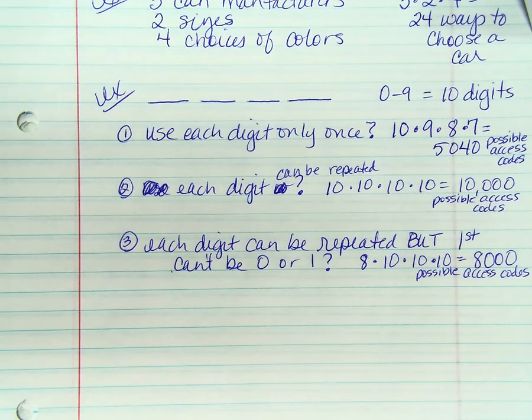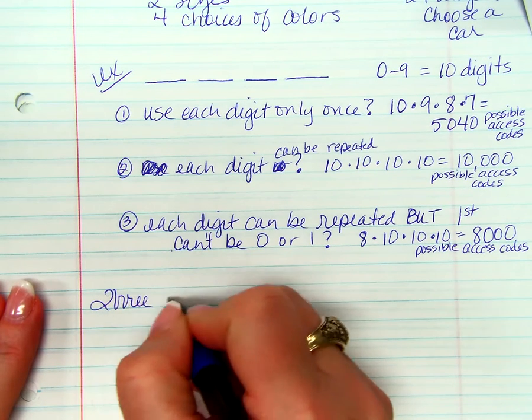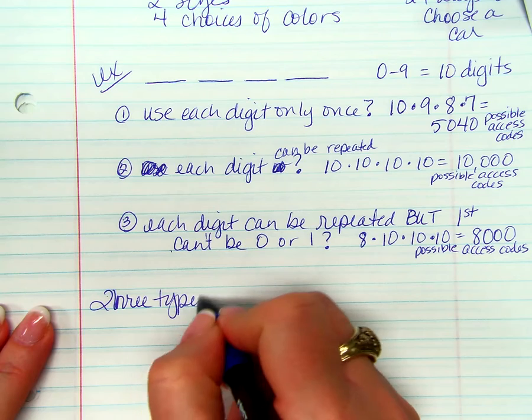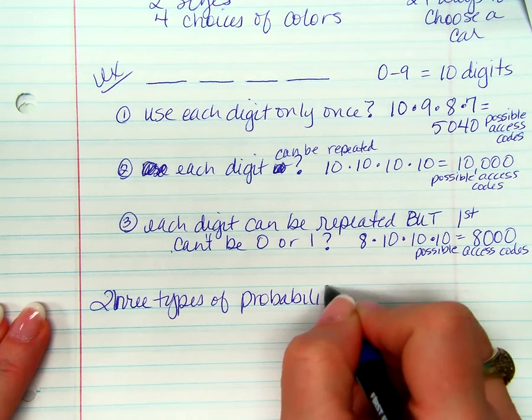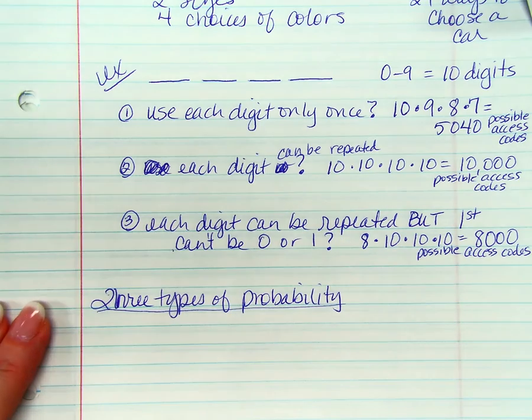There are 3 types of probability. Three types. Okay?